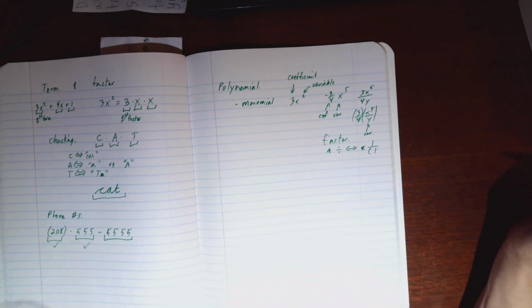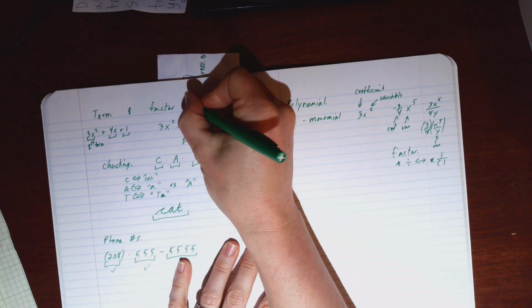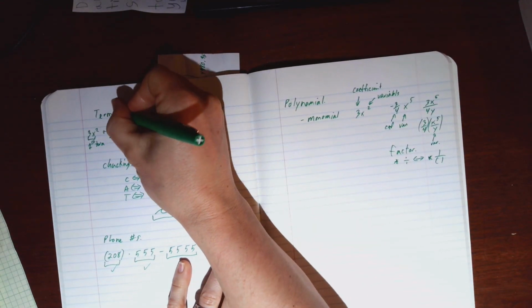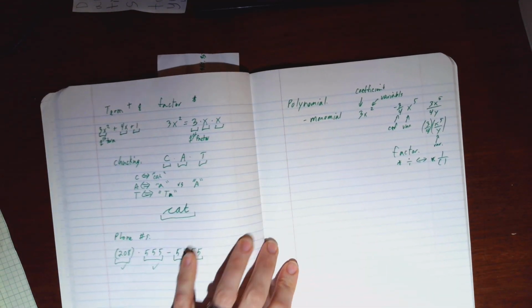In a similar way, when we see terms, they can be separated by additions or subtractions because all subtractions are really just adding negative numbers. So there really is only multiplication and addition. Factors have to do with multiplication, terms have to do with addition.